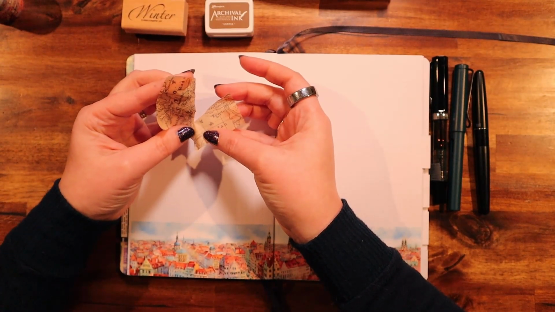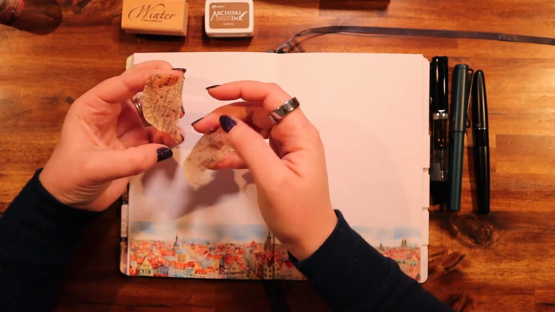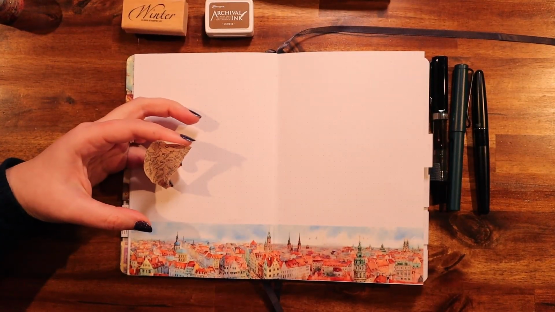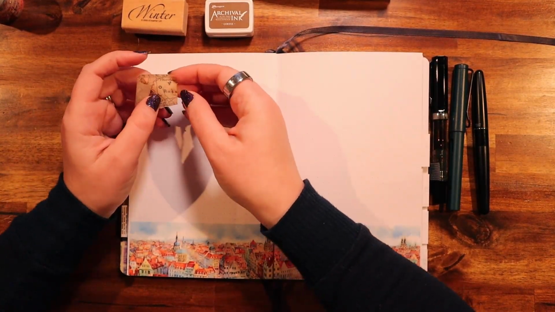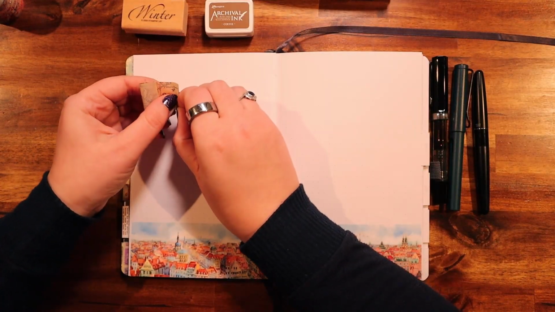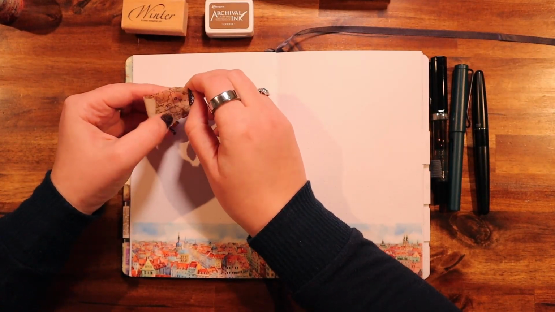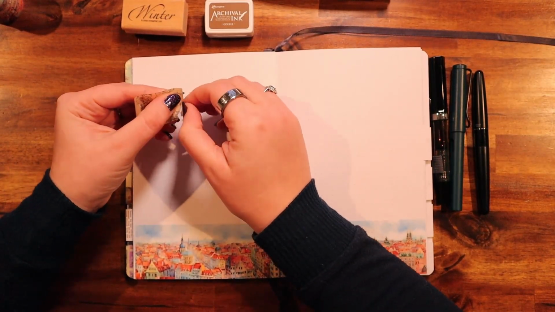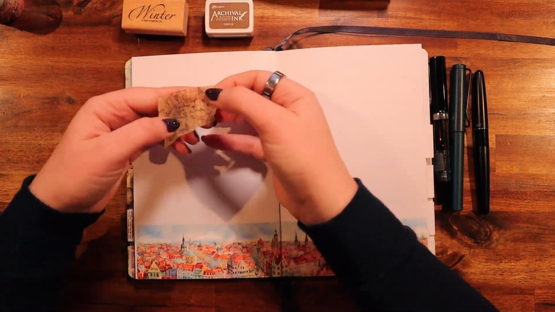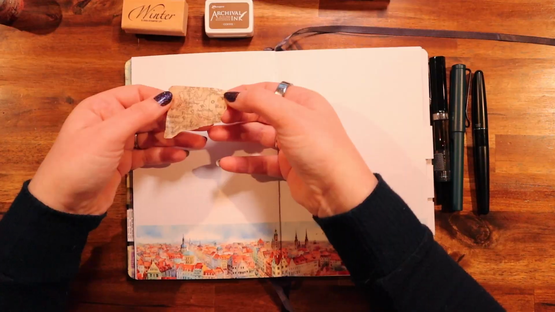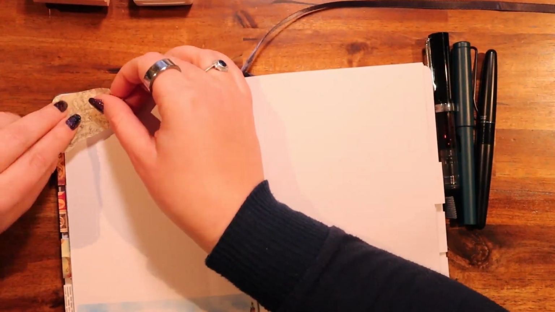It's just attached. I think I'm going to stick this in the top corner here. I'm actually going to tear it just a little bit more so that it goes all the way up to the top corner. To really nail home that we are in Europe in this quarter.